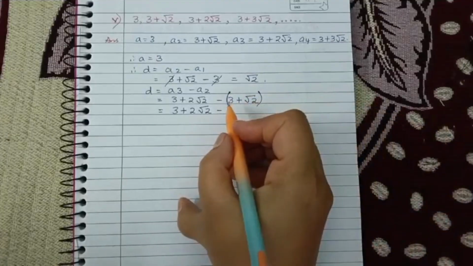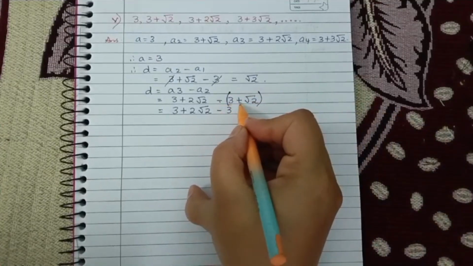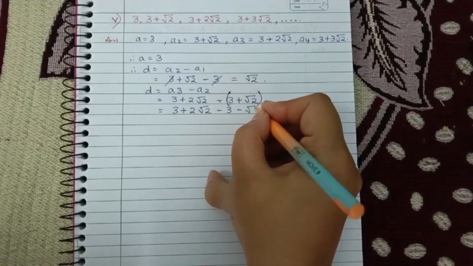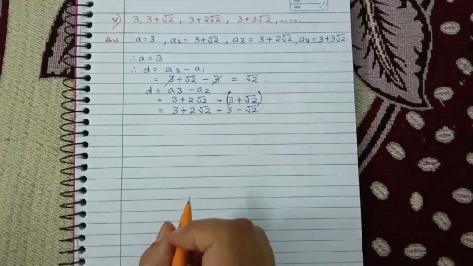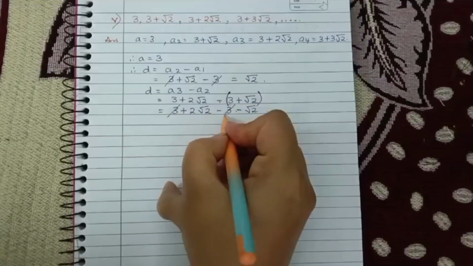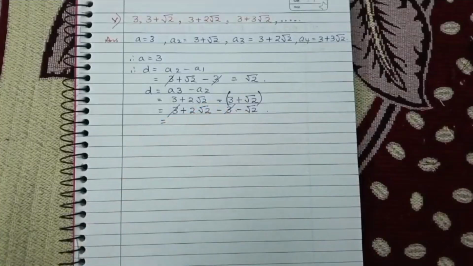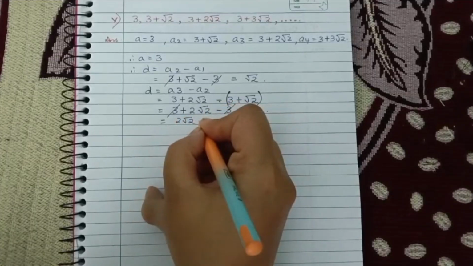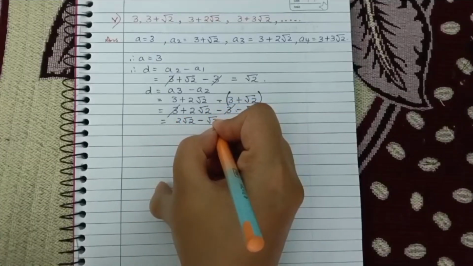Sorry, I forgot to do that. That is minus into plus is minus root 2. Okay. Here plus and minus we have 3, 3. I'll cancel it. Now we have 2 root 2 and minus root 2.